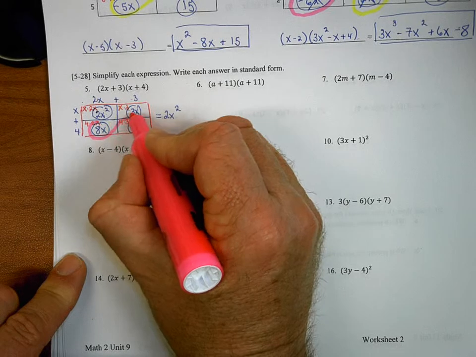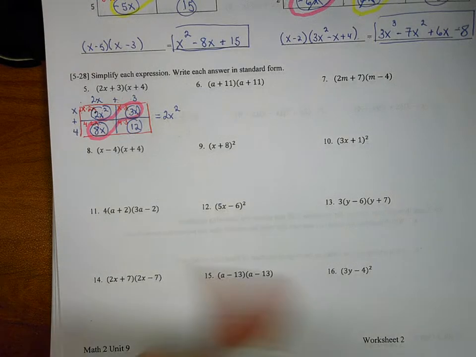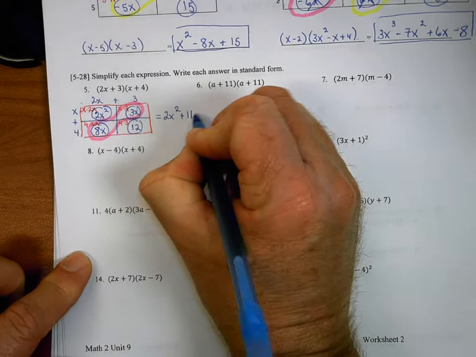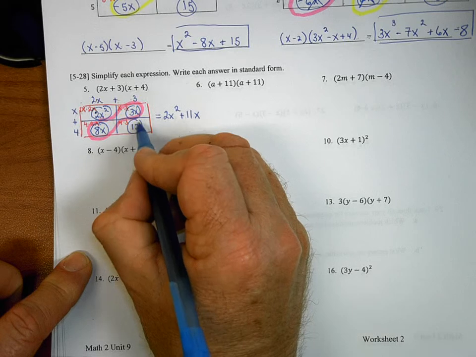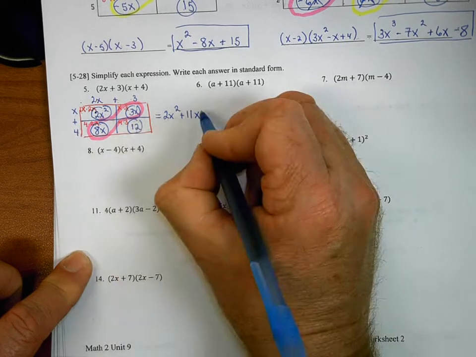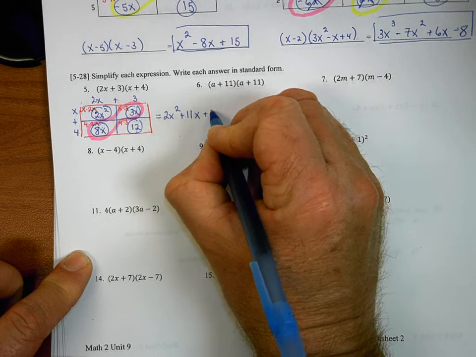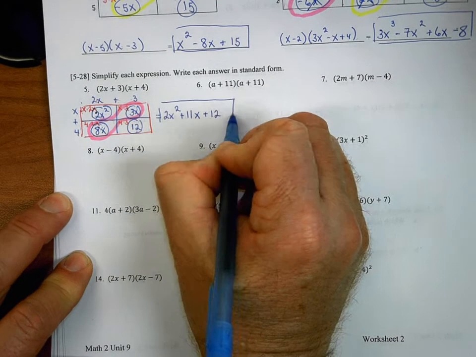Well, I also have a 3x, so I can combine those together. So 8x plus 3x is going to give me a positive 11x. So I have a positive 11x in my solution. And then I have a 12 at the end. That's just a constant number. There's nothing alike with just 12, so I'm just going to put a positive 12 as is. There is my solution to number 5.